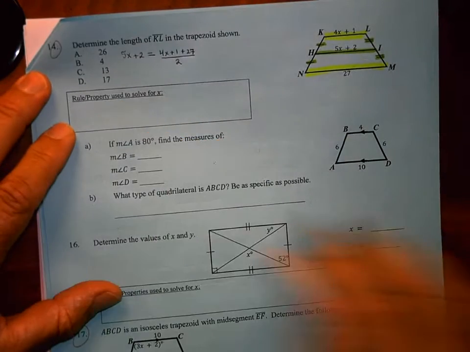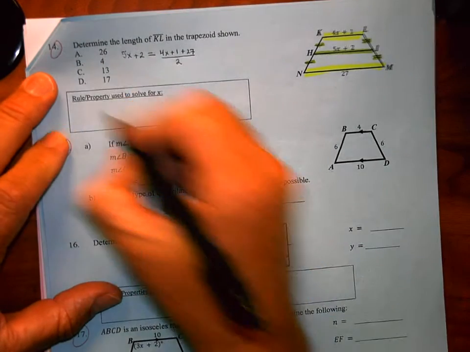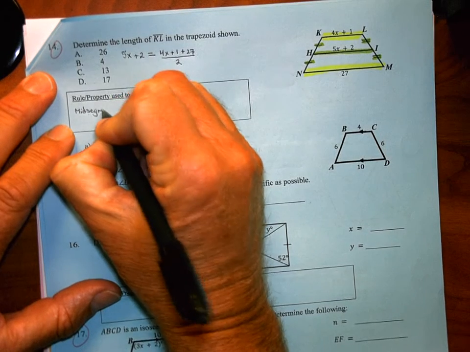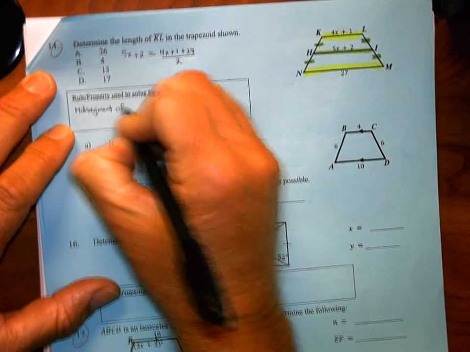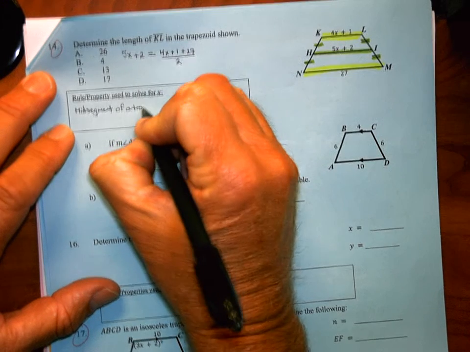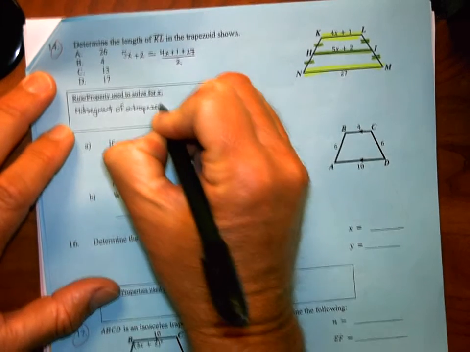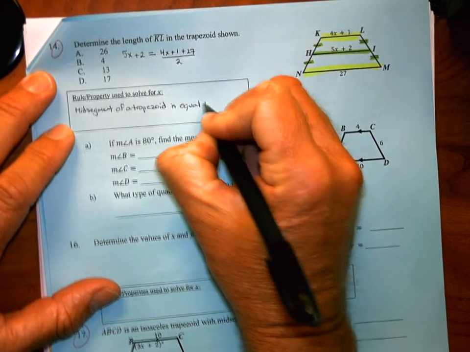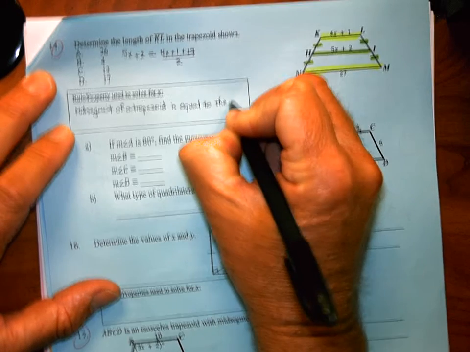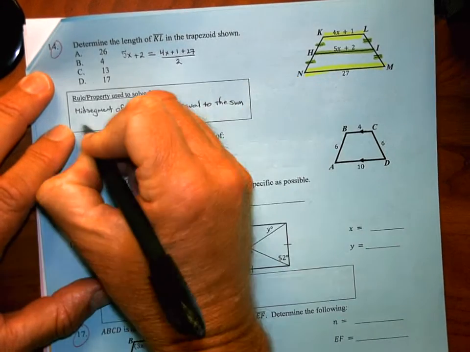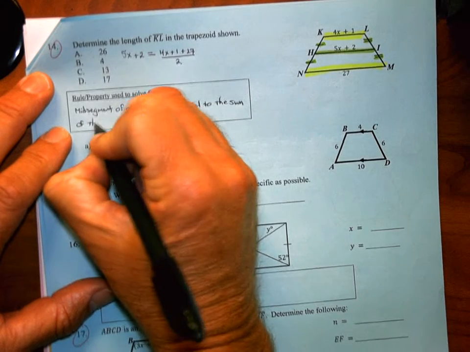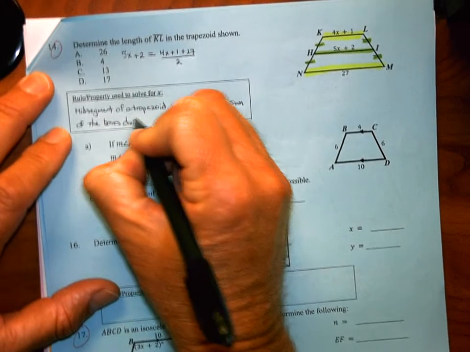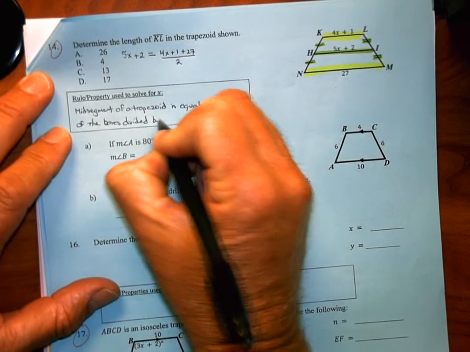Okay, so what's the rule or property that we're used to solve for x? We're using the fact that the mid-segment of a trapezoid is equal to the sum of the bases divided by 2. Okay, so that's the idea that we're going to use. So then we're going to solve this equation.